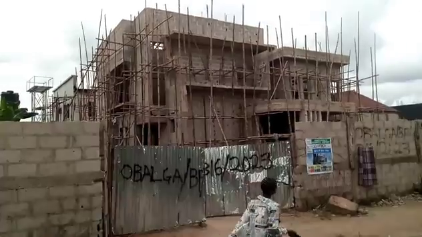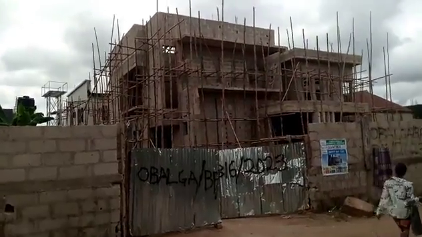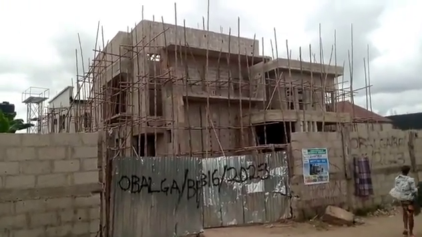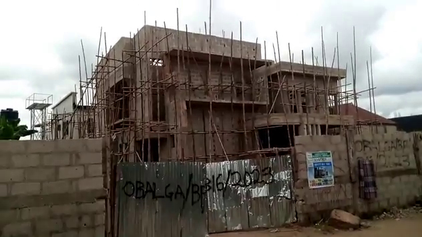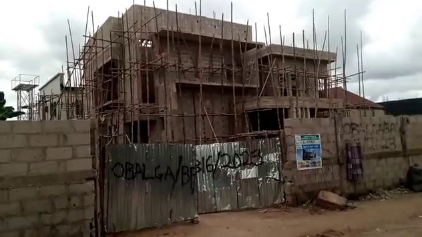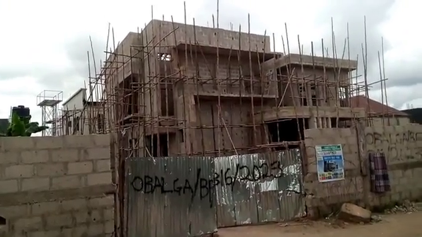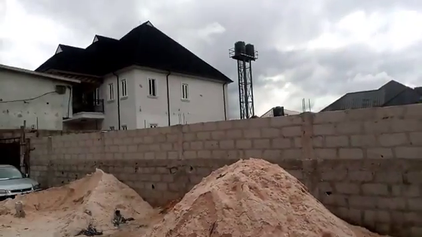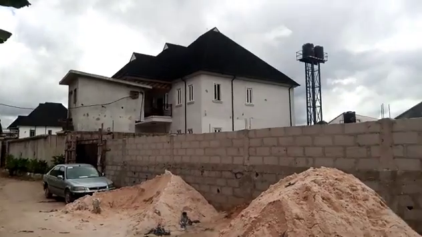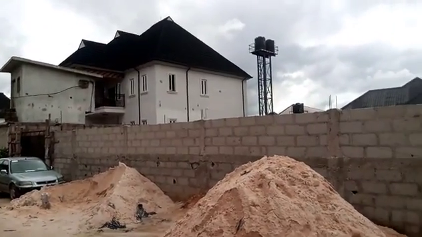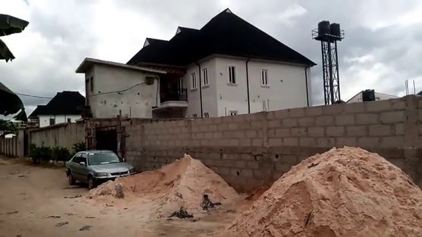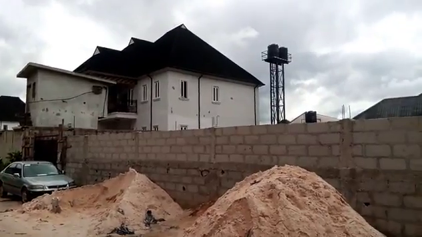So the columns too are designed in such a way that they should be able to carry the loads that are coming on them. But for the normal duplex house concept, just like this, you don't have much challenges. It's just like a simple and straightforward project.